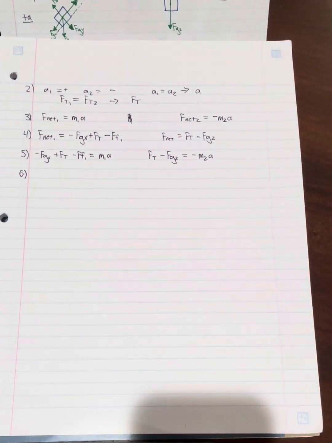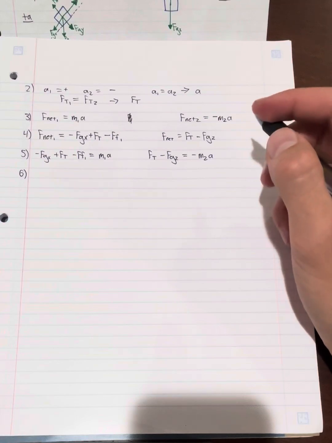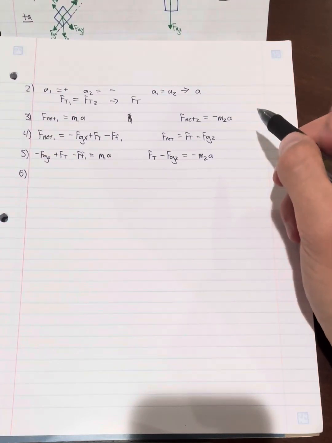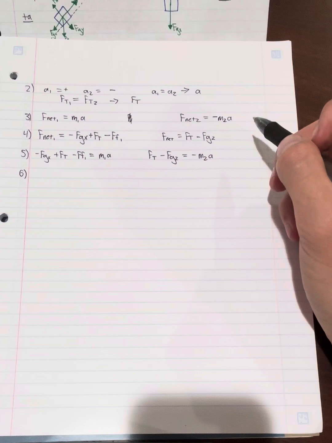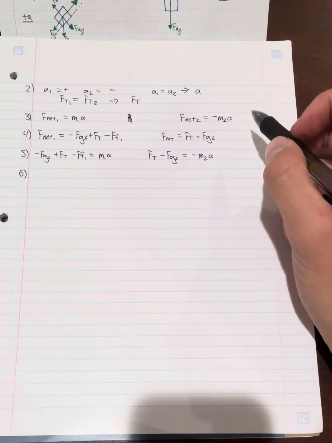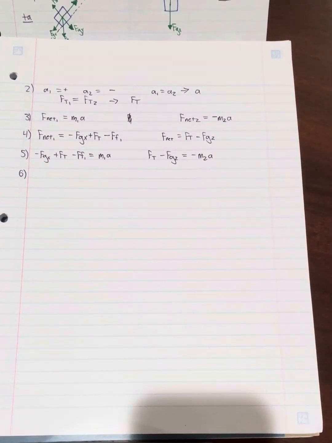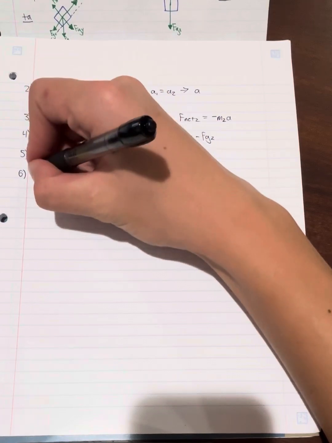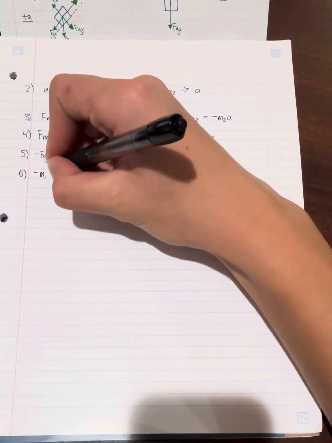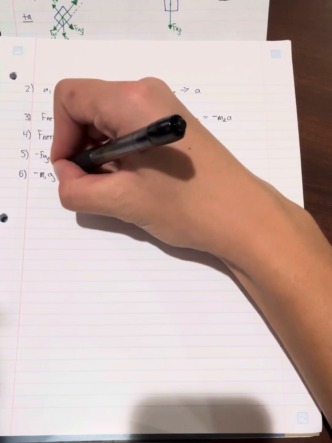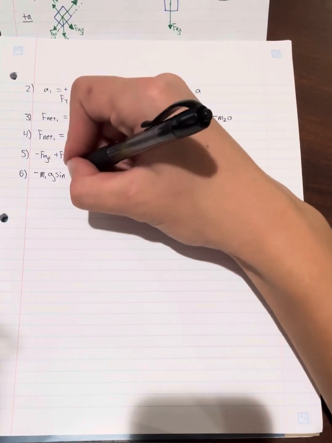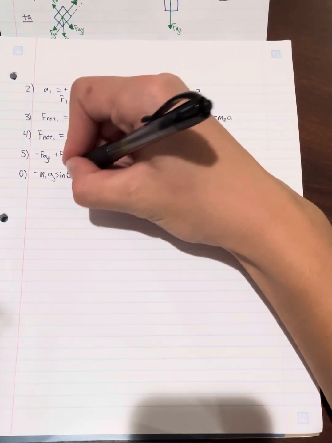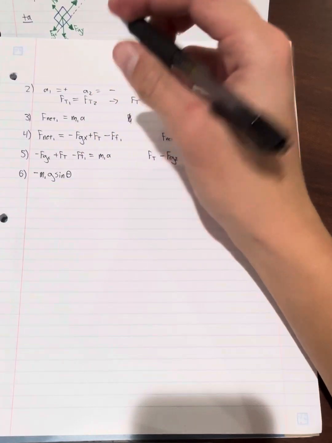For step 6, we have to expand each equation and set it up for substitution for step 7. So the force of gravity X can be written as mass 1 times gravity times sine of theta, or whatever angle it is.